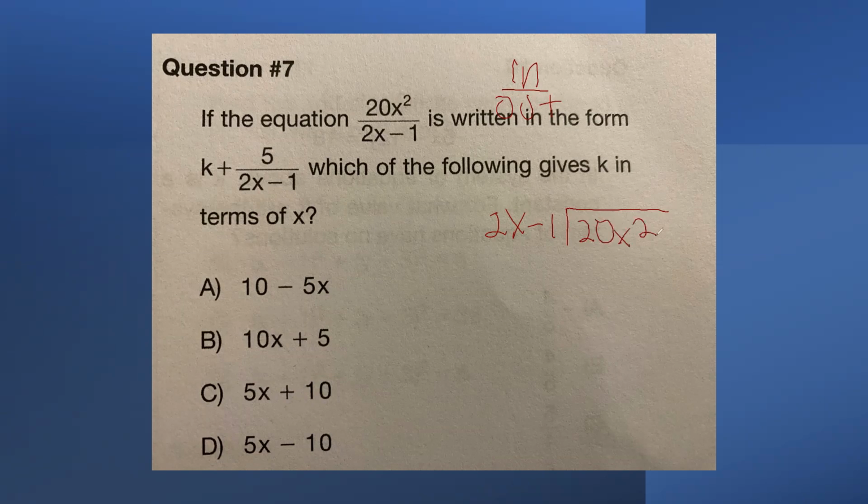What I have to do is divide 20x squared, which is 20x times x, by the first term of the denominator, so divided by 2x. x divided by x is 1, 20 divided by 2 is 10. So 10x is what I need to write here.